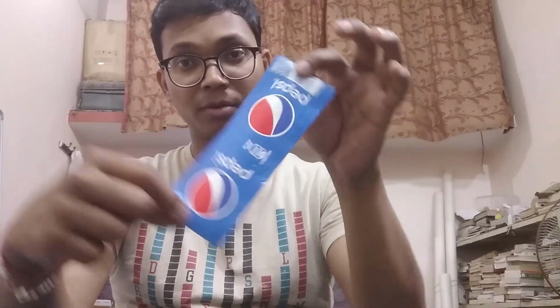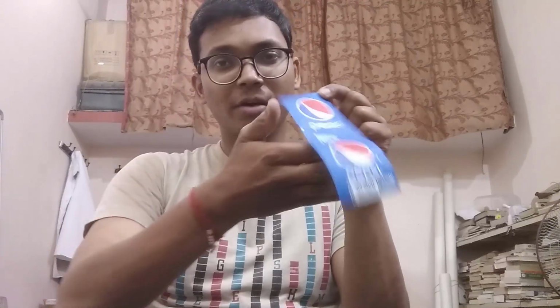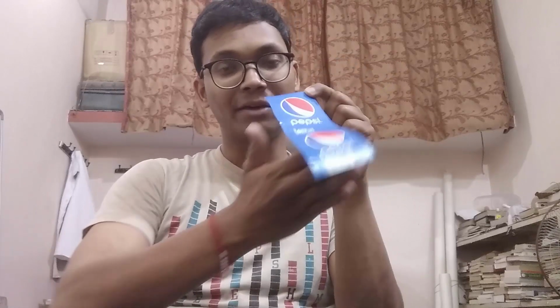This wrapper is from a Pepsi bottle, so this is a very simple wrapper. First you have to put the wrapper with your mouth below it, so the wrapper is on your upper lip, and you have to blow the air like this. Obviously, since you are blowing air from the bottom, the wrapper will go up.